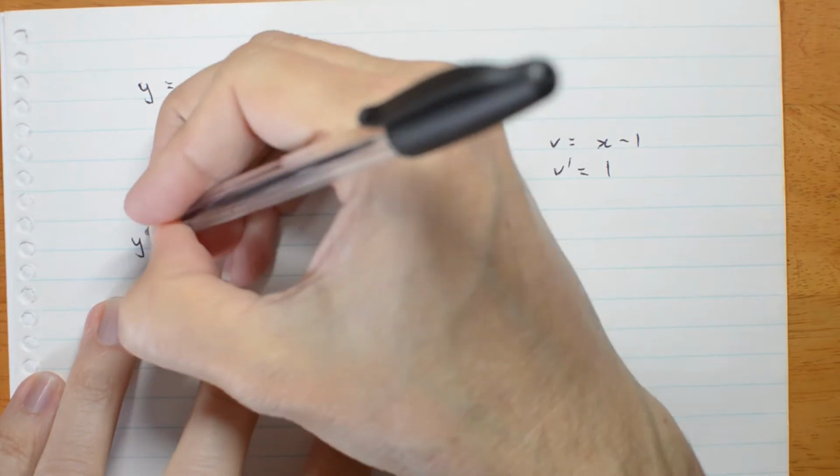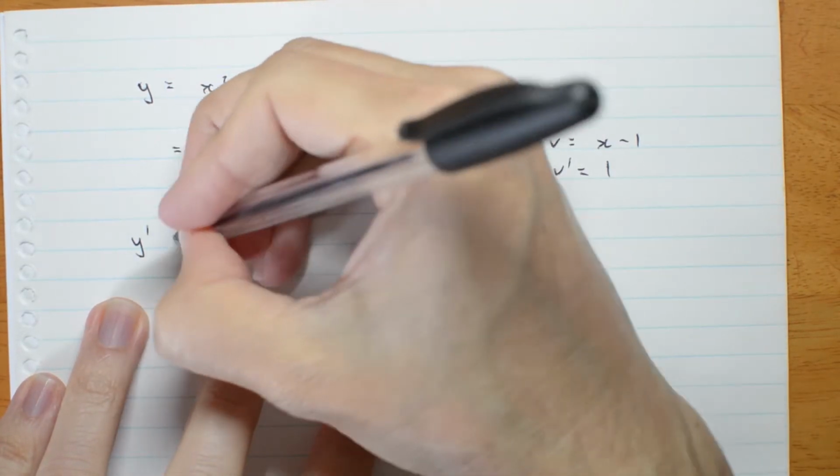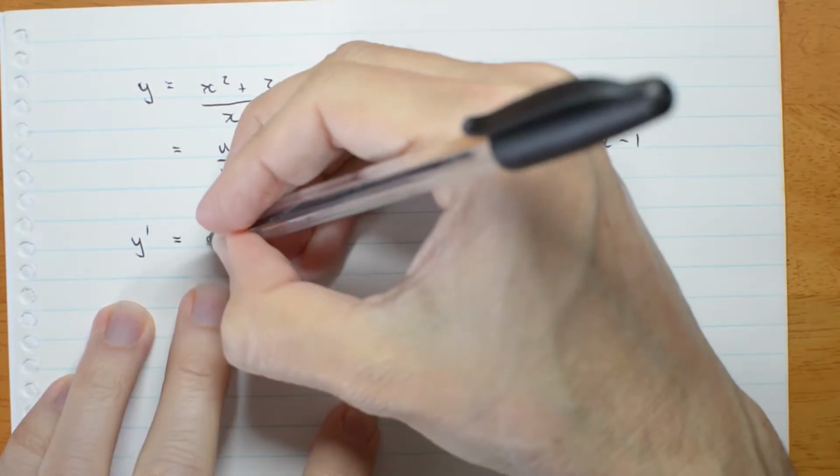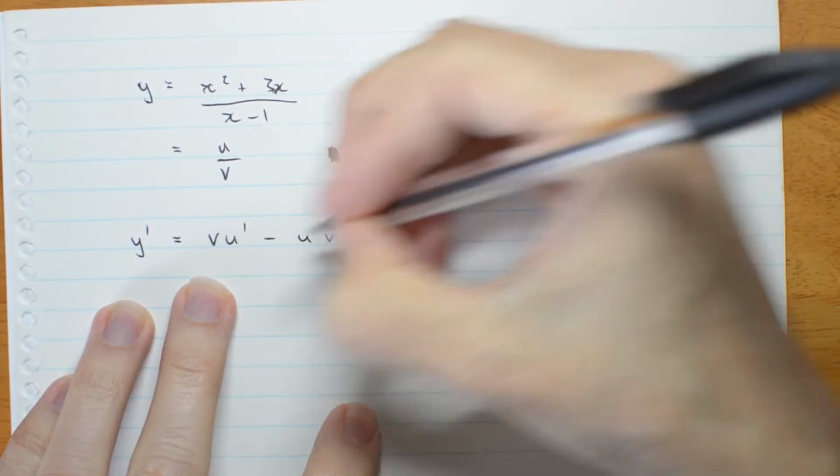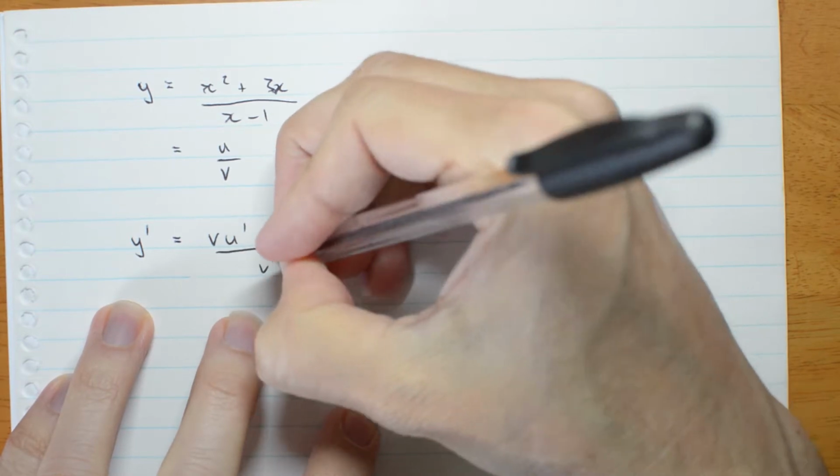Okay, if y is a quotient of u on v, then the quotient rule says y dashed is v u dashed minus u v dashed, over v squared.